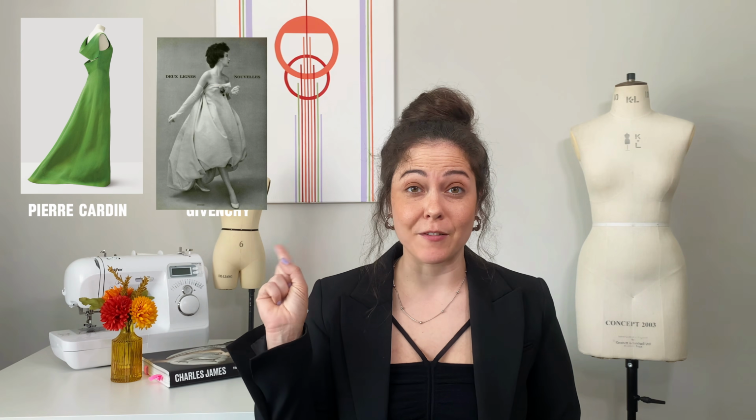So last time I asked you guys which one of these 3 gowns you would like to see next. And the majority of votes were for this gown designed by Pierre Cardin. I will probably pronounce his name wrong the whole time, sorry about that.